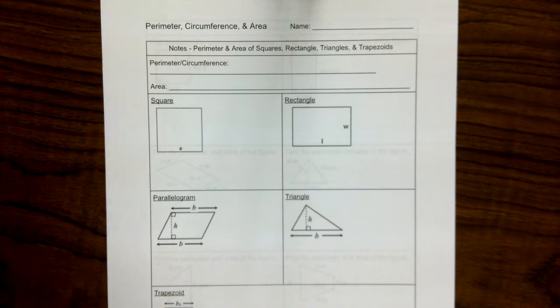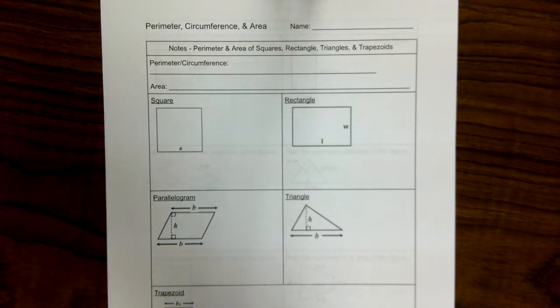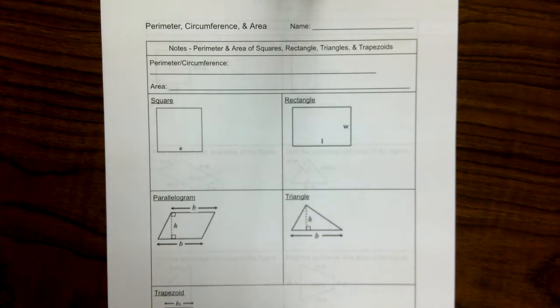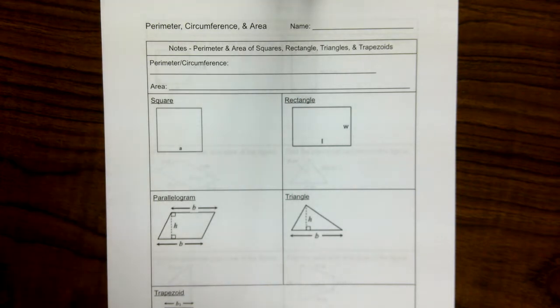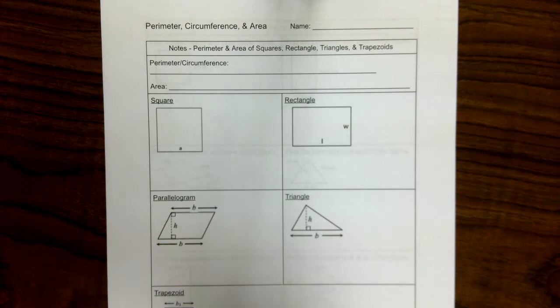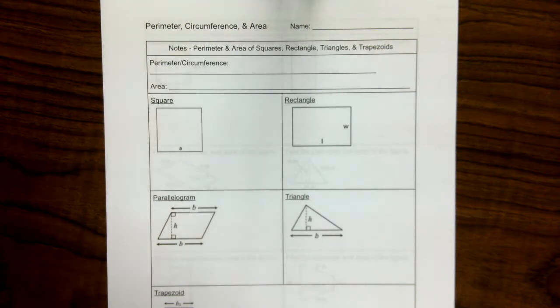So this unit's going to be on perimeter, circumference, and area. That's what this lesson's about. And then the next days we're going to look at surface area and volume. I picked those three topics out because as far as most things we're talking about in geometry, they're probably the most applicable to the real world. You can use these in real life all the time.